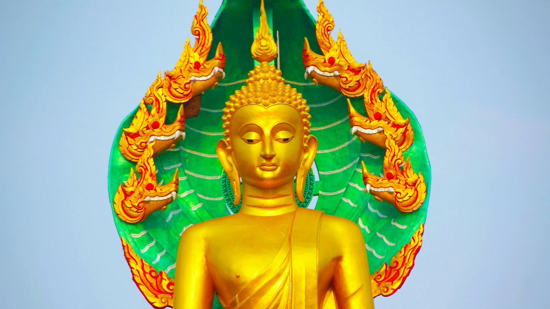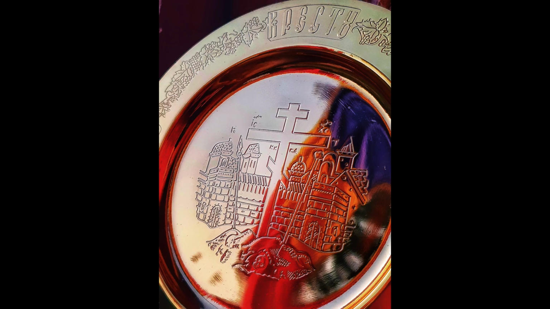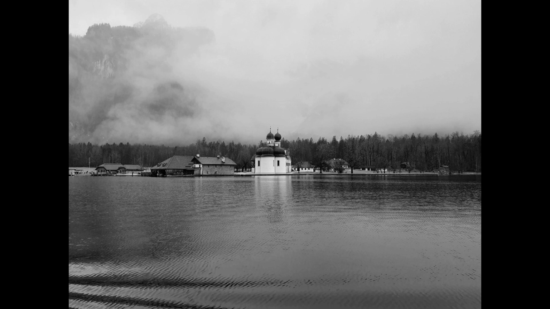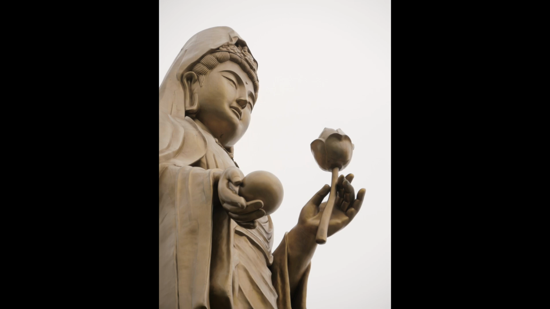Development of social structure. Society was stratified into different classes, with the pharaoh at the top, followed by nobles, priests, scribes, and common people. The king's role was not only political but also religious, as he was considered a divine ruler.